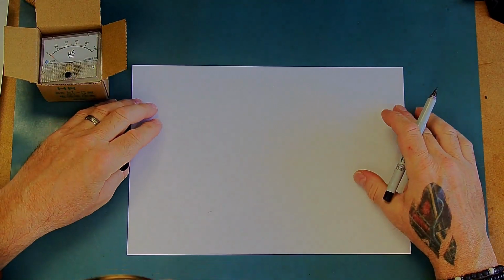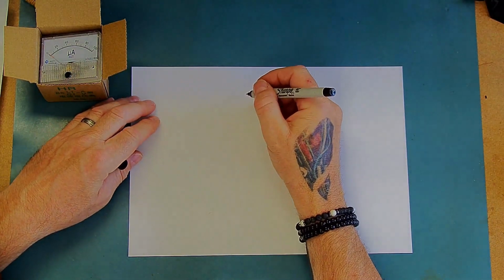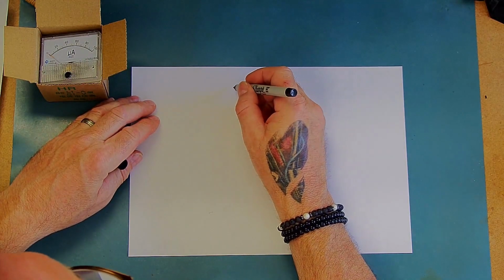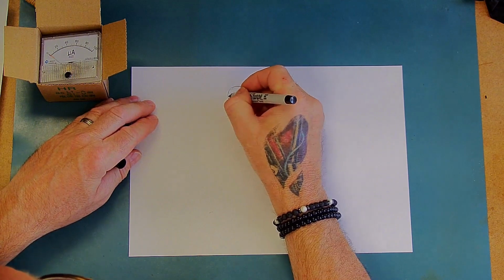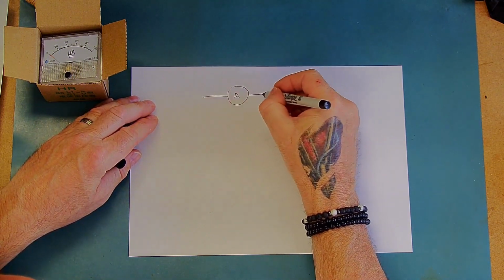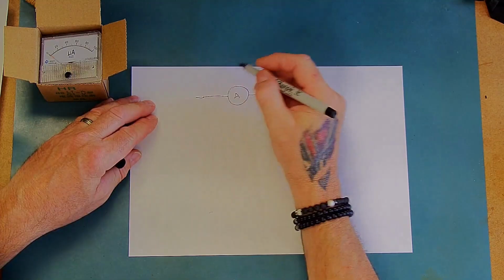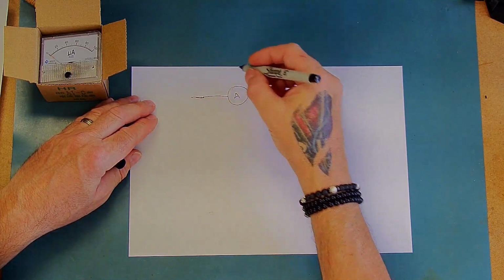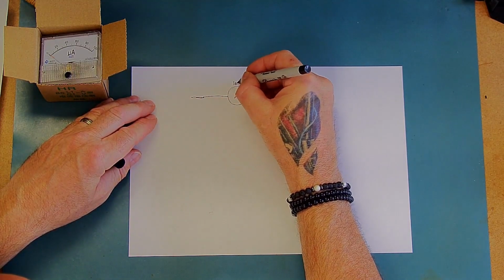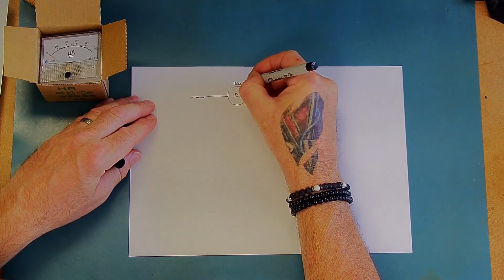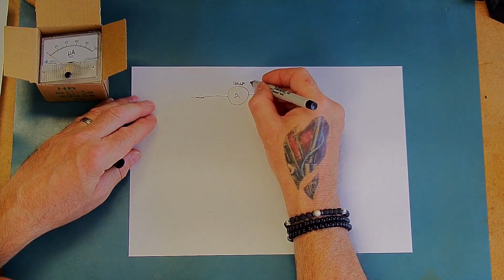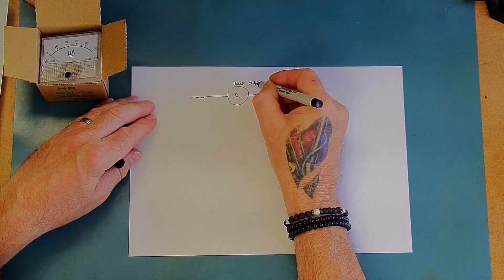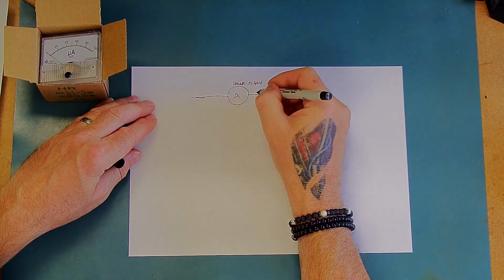So I'm going to try and explain this as simply as I possibly can. So if we take our ammeter here and we've got the terminals. So this is 100 microamps, and at 100 microamps we have 0.46 volts, and that's across the meter.